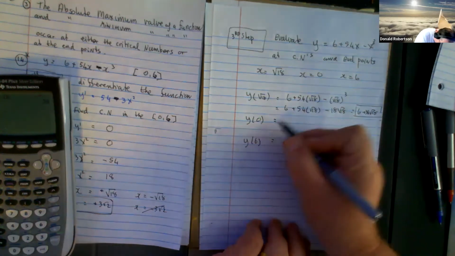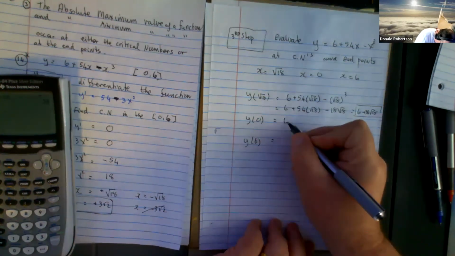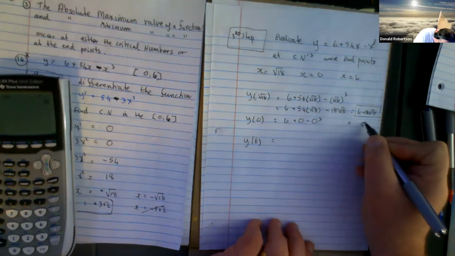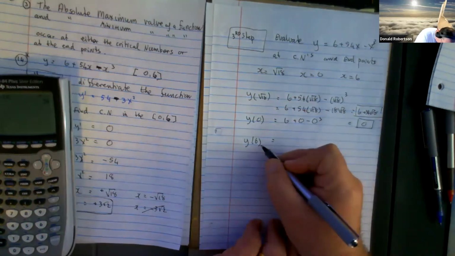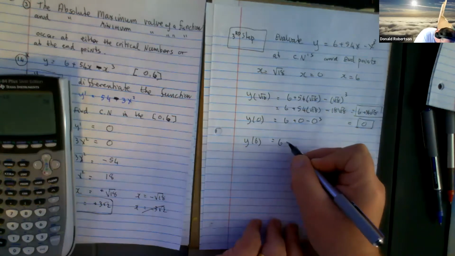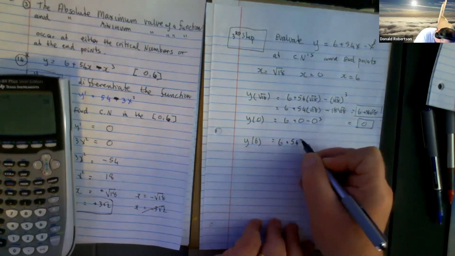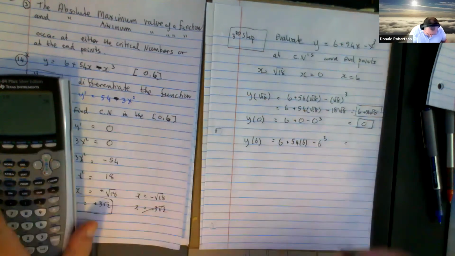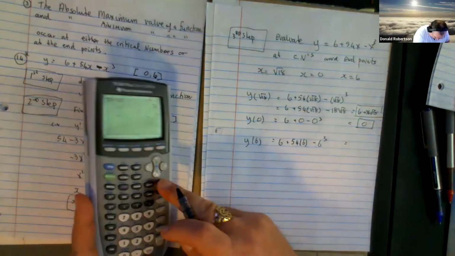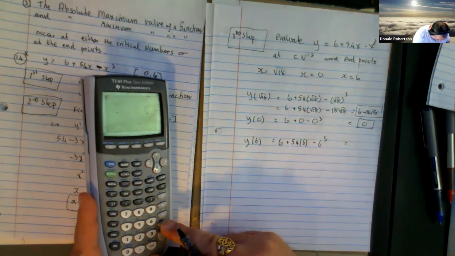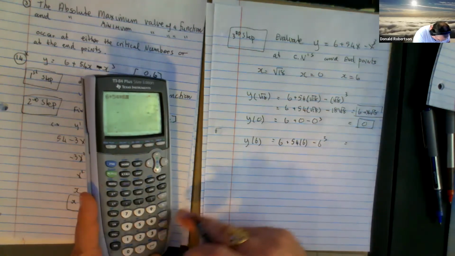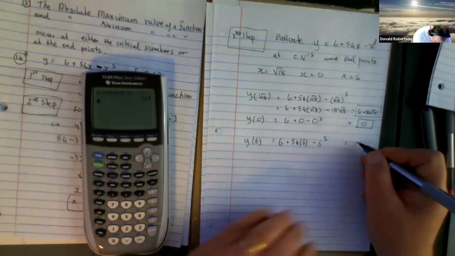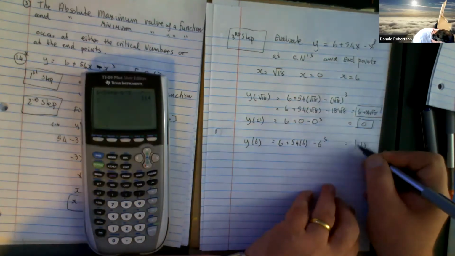This one's easy. I can do that in my head, but 0 plus a whole load of zeros, take away 0 cubed, and I get 0. And this one's a bit messier. I get 6 plus 54 times 6 cubed. I'm definitely doing that in the calculator. 6 add 54 times 6, take away 6 cubed, and the answer I get is 114.